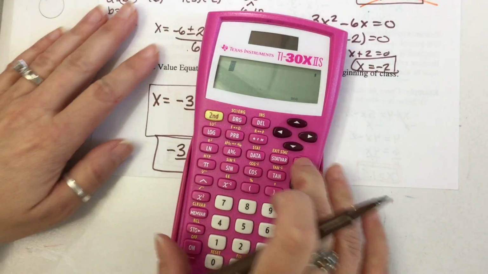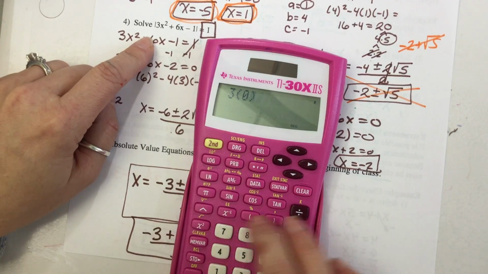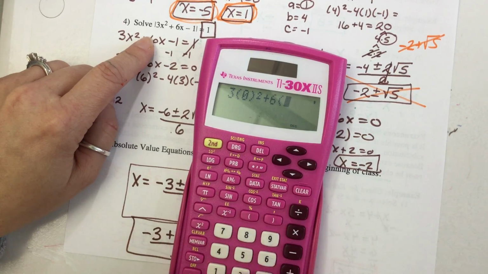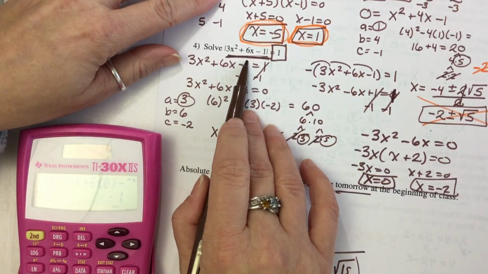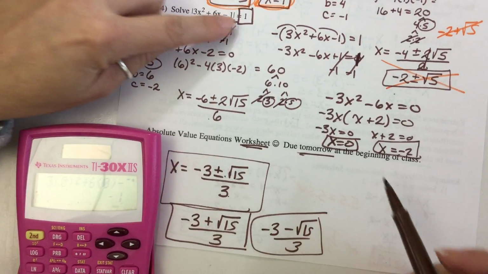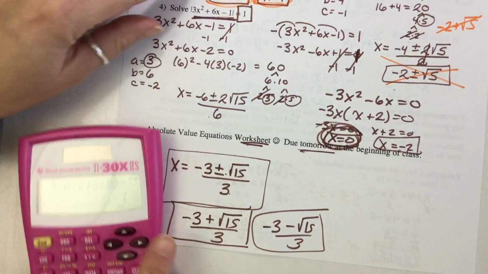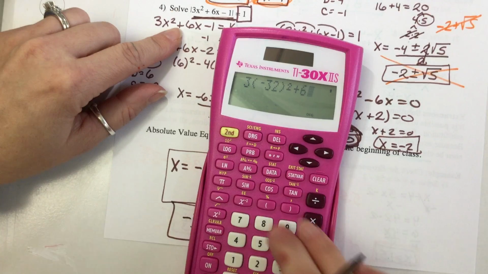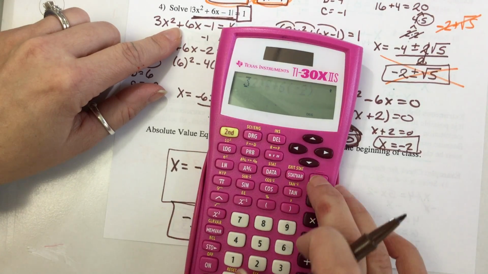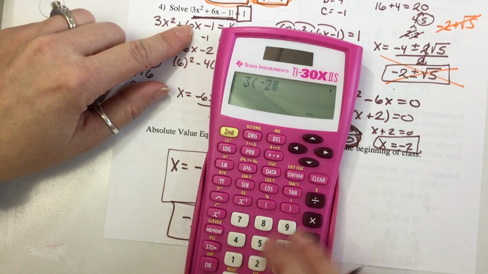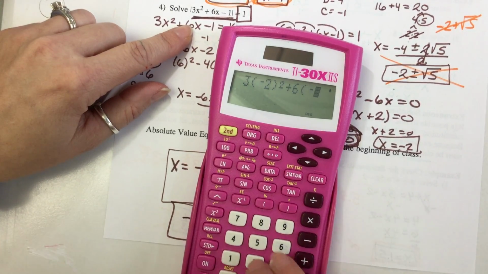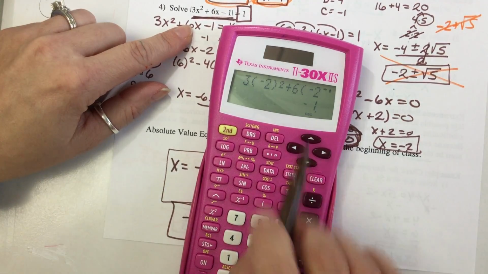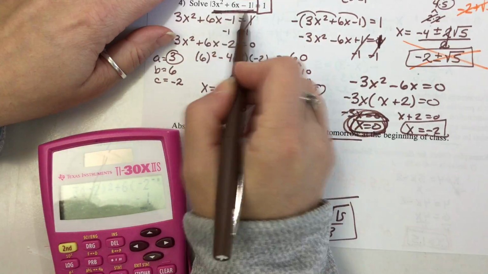Now let's try a 0. This will be much easier to enter in. 3 times 0 squared plus 6 times 0 minus 1. Well, it's a negative 1, but that is in the absolute value symbol. The absolute value of negative 1 is positive 1, so this works. Now let's put in a negative 2. 3 times negative 2 squared plus 6 times negative 2, here we go. 3 times negative 2 squared plus 6 times negative 2 minus 1. I get negative 1, but that is inside the absolute value.